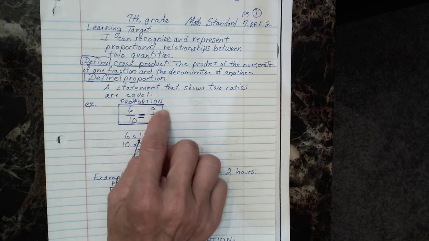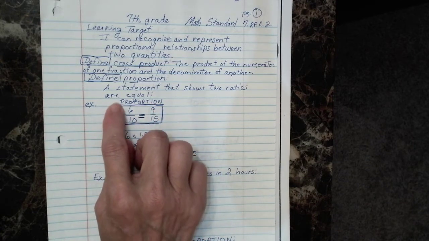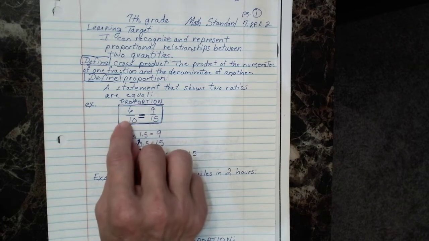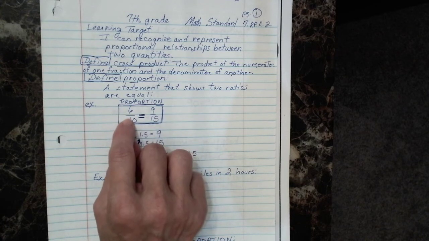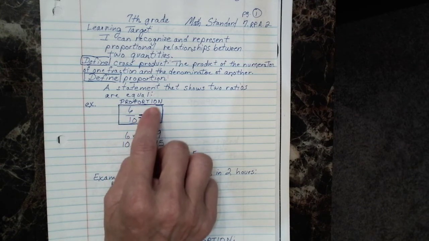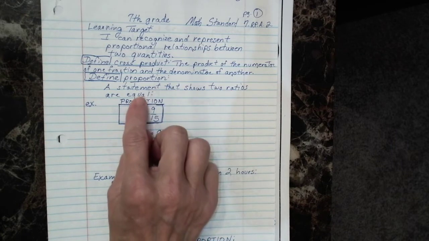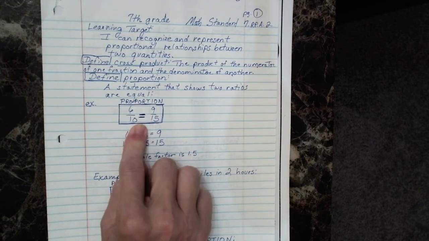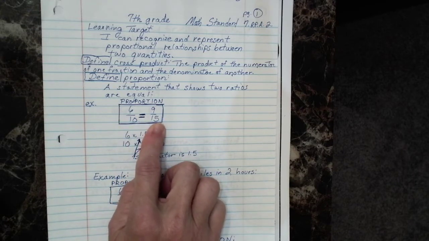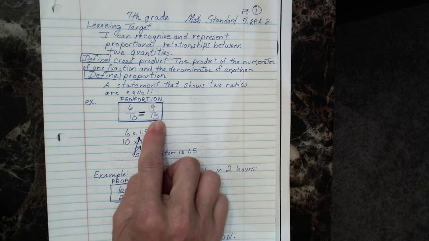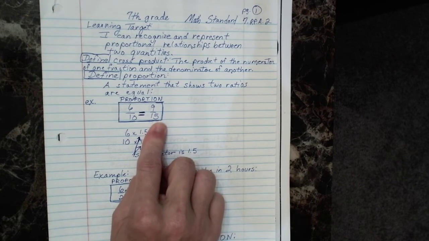So I wrote the word proportion over the box because the proportion represents the entire thing in the box. So I chose the ratio 6/10 to be equal to 9/15. So that fulfills two ratios as equal. And they are equal. This ratio is equal to this one, but how do I know that? So that is your challenge today, your learning target.